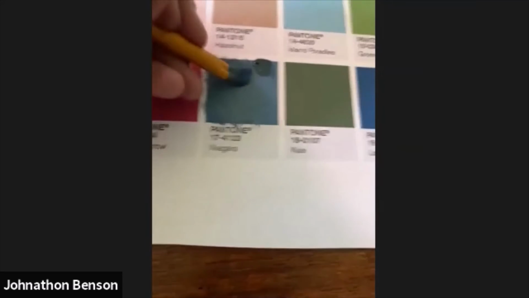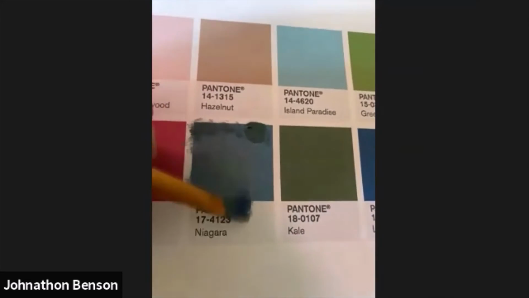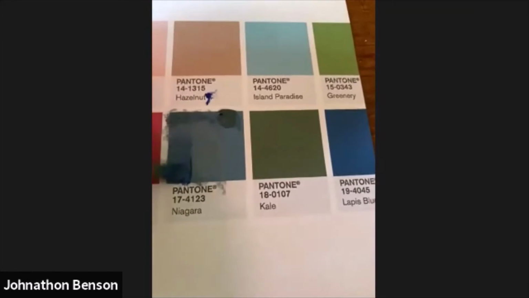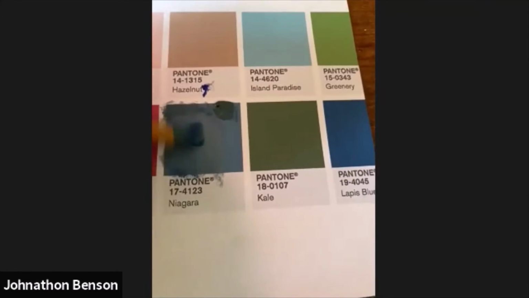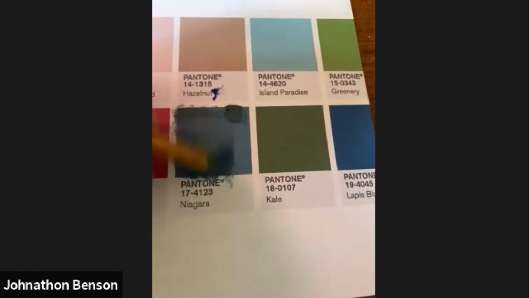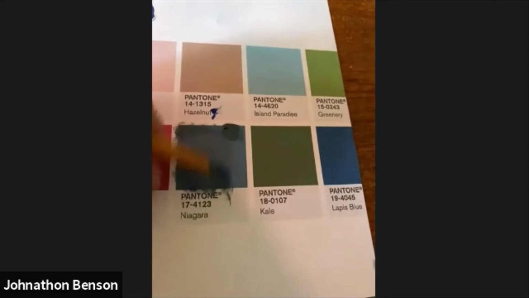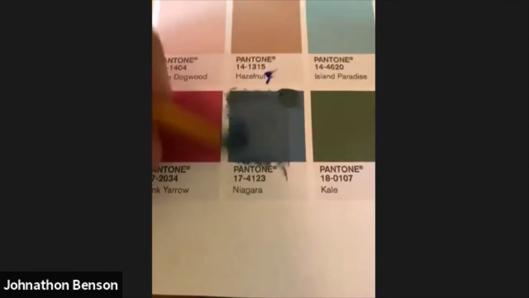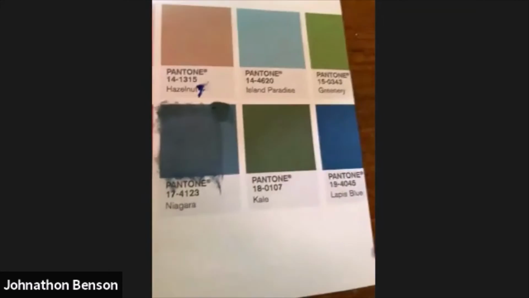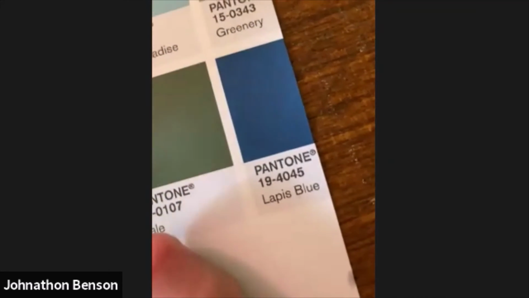We're very close with this color and the next. And it looks like it just needs a little bit more blue.